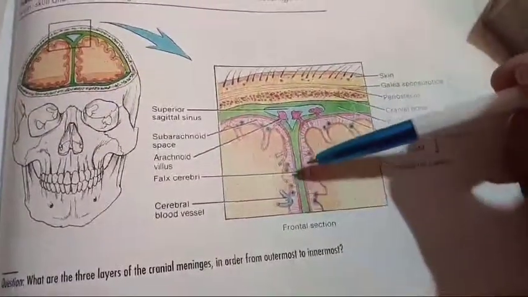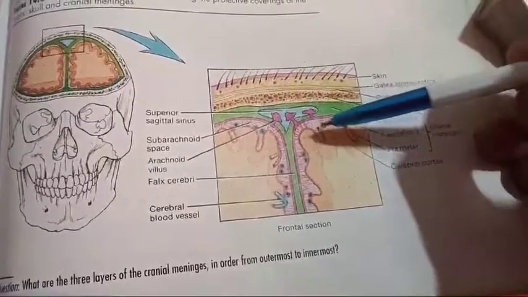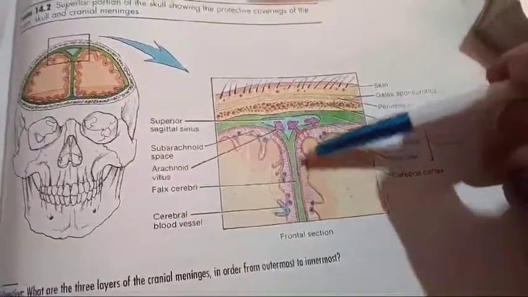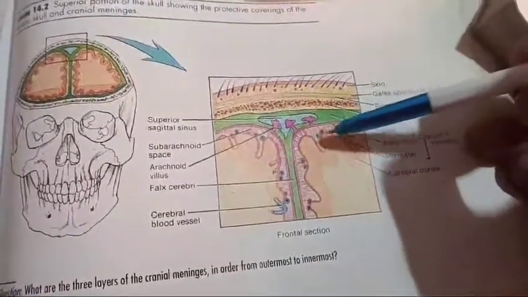And one more space is there, that is the subarachnoid space. What is the meaning of subarachnoid space? Sub always means below, and next to the dura mater is the arachnoid mater. You can see in this picture the spider web like structures. Those are called the trabeculae of the arachnoid mater.